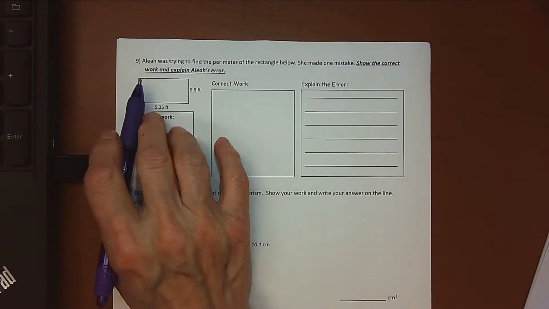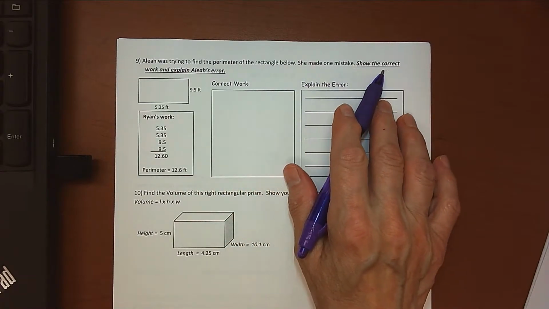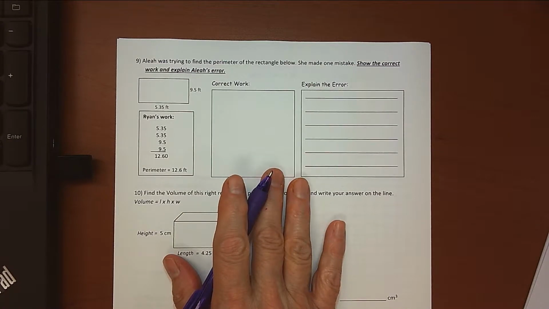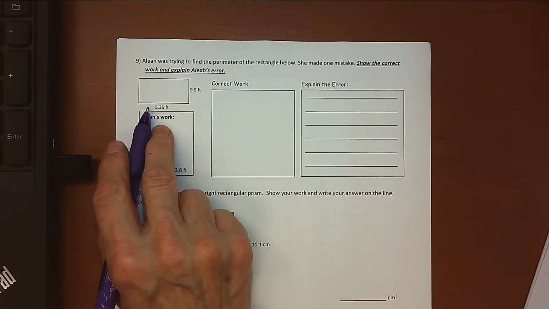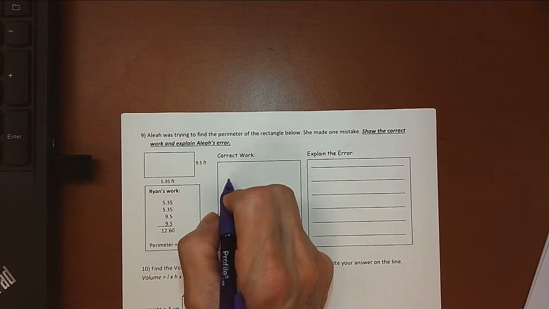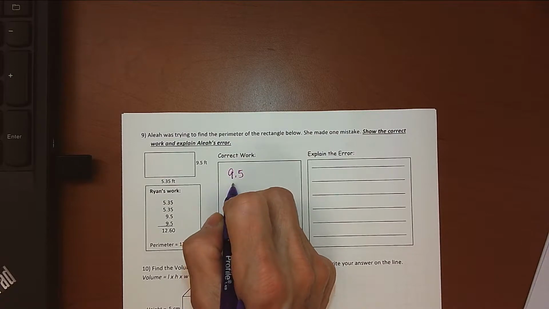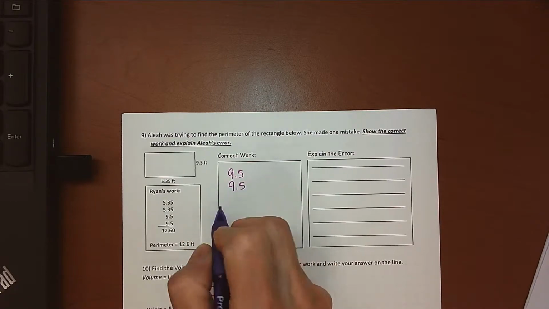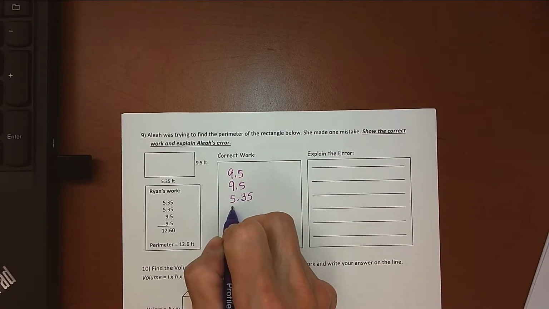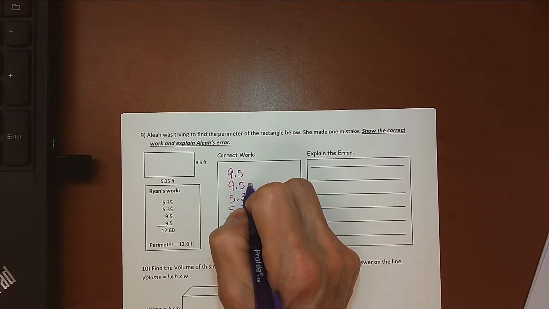So our first problem here says Aaliyah was trying to find the perimeter of the rectangle below and she made one mistake. Show the correct work and explain Aaliyah's error. So let's do our correct work first of all. We want to find the perimeter of this rectangle. So I'm going to take 9 5/10 and add 9 5/10 again, and then add 5 35/100 and then 5 35/100 and plug in some zeros here.